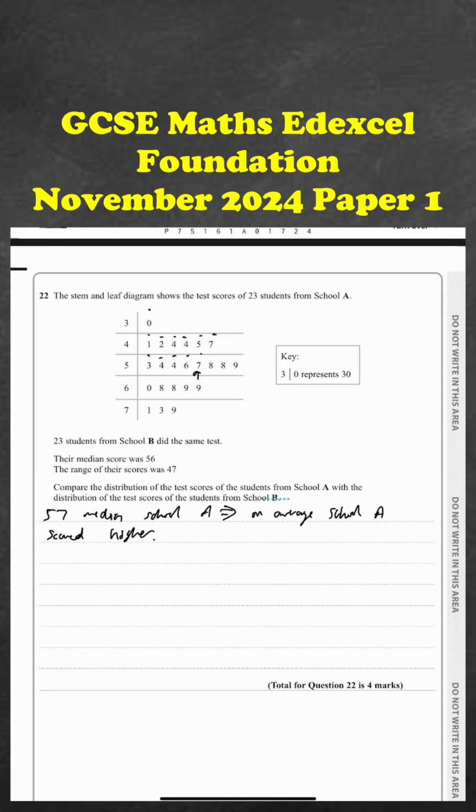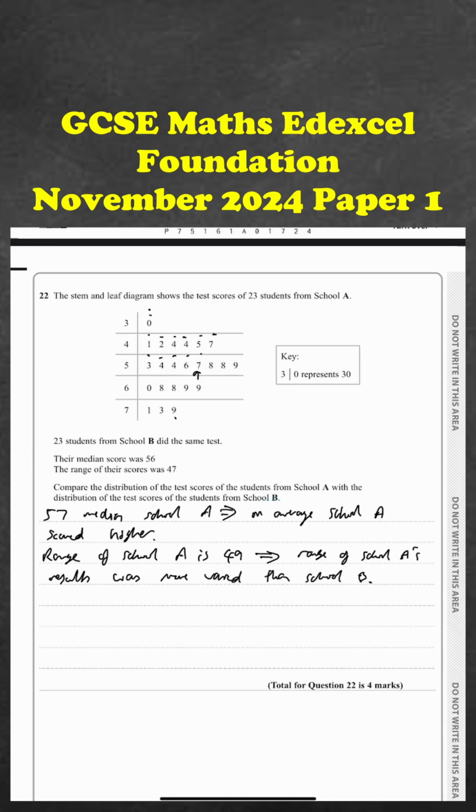The range is 79 minus 30. So the range of School A is 49. Therefore, all we need to say is the range of School A's results was more varied than School B. Your 4 marks here are for identifying the correct median, identifying the correct range, and making a correct comparison for each of them.